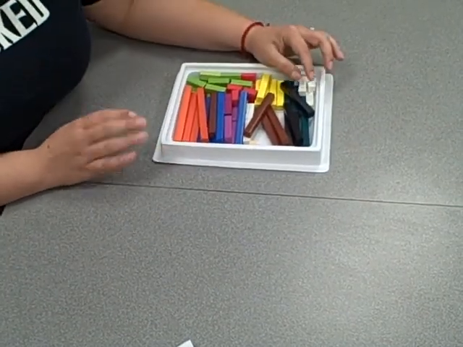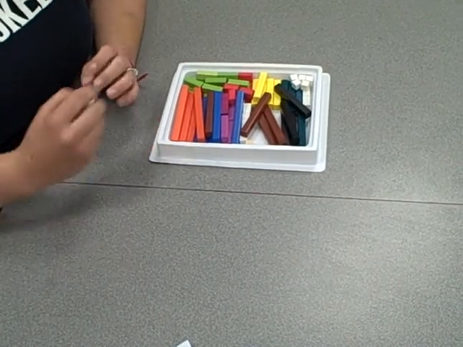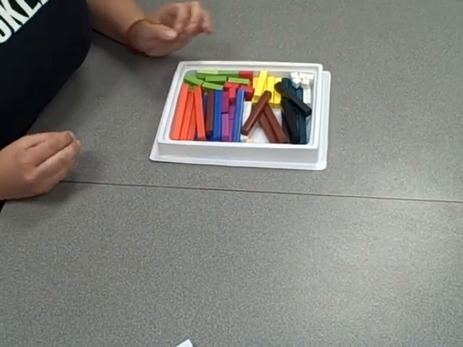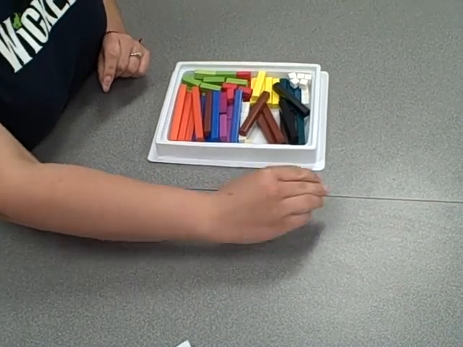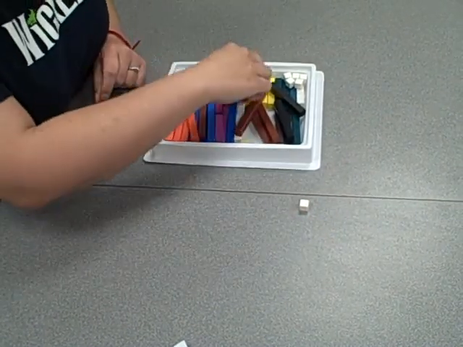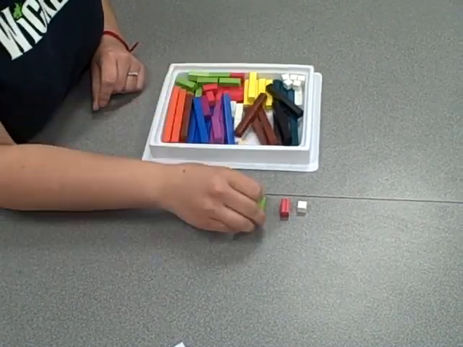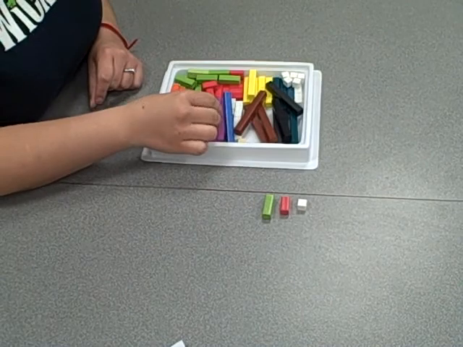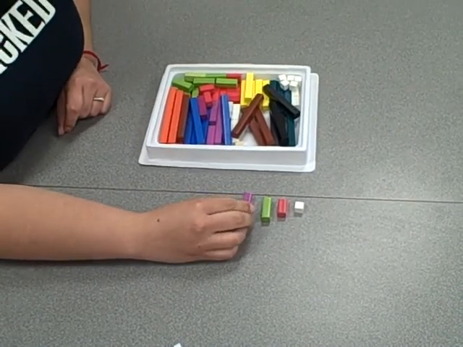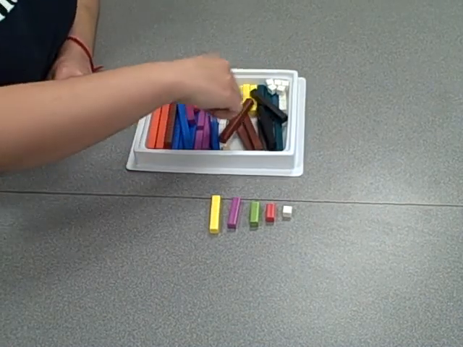Now, before you start any lesson with Cuisenaire rods, it's important to have them order their rods from smallest to largest or largest to smallest. They can take the white rod, which equals 1 unit. Next is the red rod that equals 2 units. Then the green rod, which equals 3 units. Then the purple rod, which equals 4 units. Then the yellow rod, which equals 5 units.